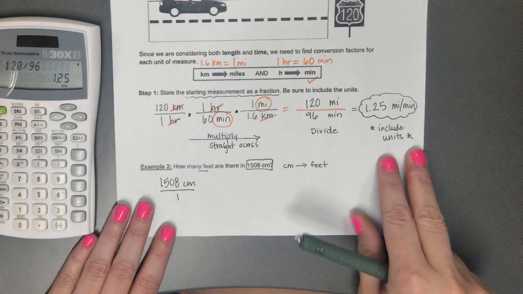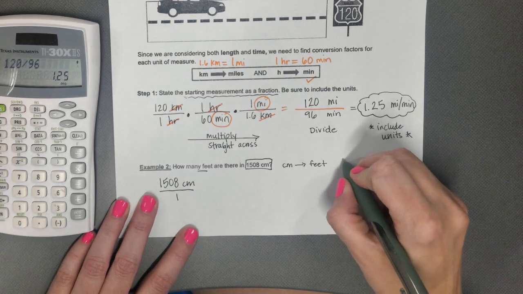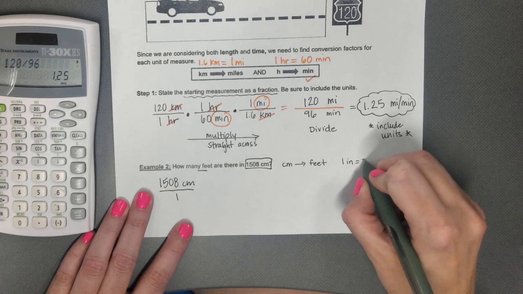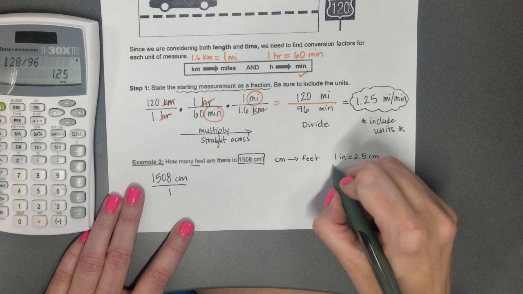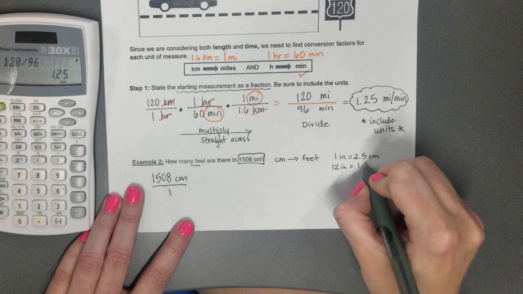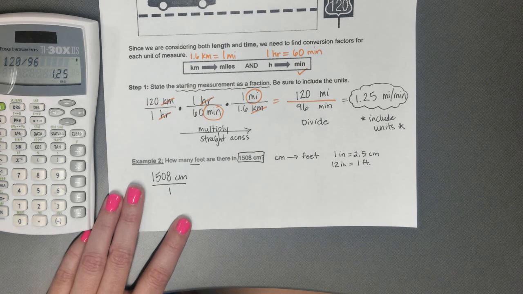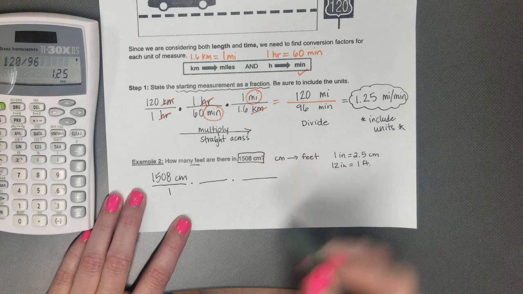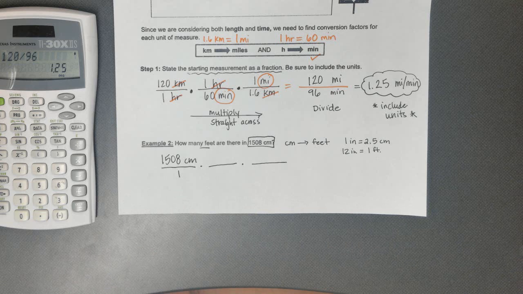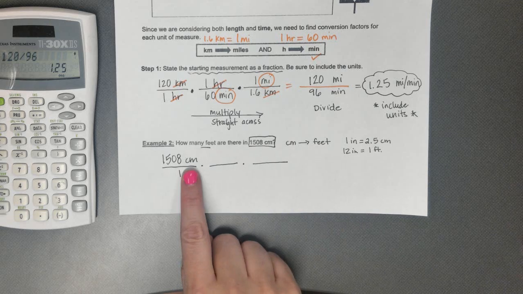Okay, so what we're going to do is we're going to use that there's 1 inch for 2.5 centimeters, and then we're going to use that there's 12 inches in 1 foot. So we're going to set up 2 multiplications. And the way that you decide what you're going to use is the units.